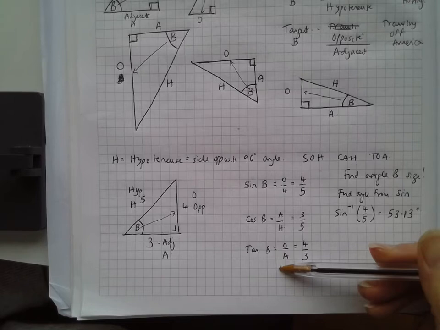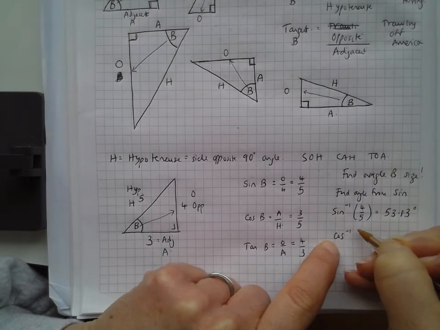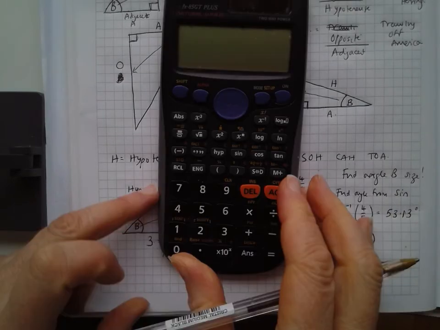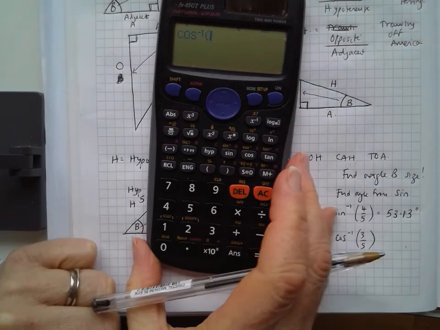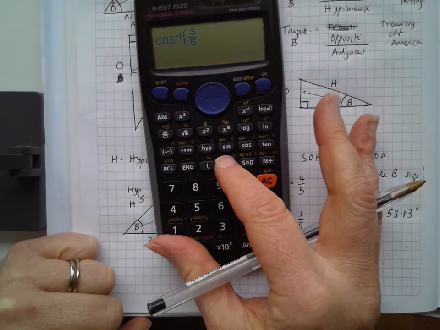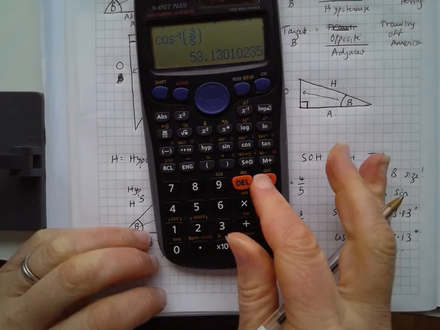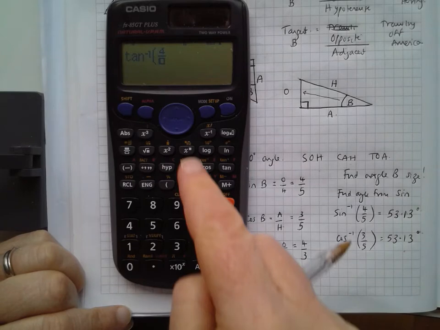Cosine inverse 3/5: on my calculator, shift cos 3 over 5 equals 53.13 degrees. And if I try the tan, shift tan 4 over 3 is 53.13 degrees.